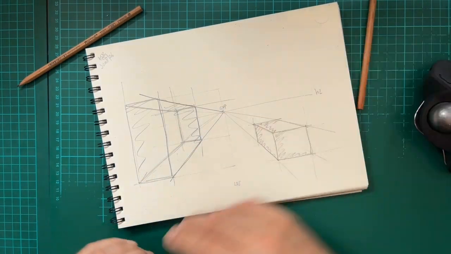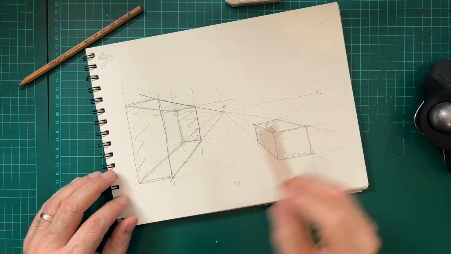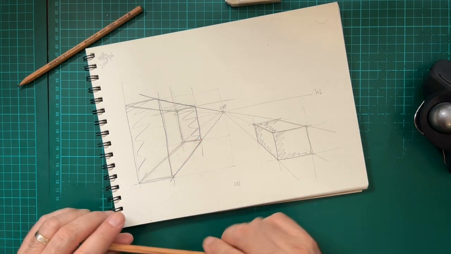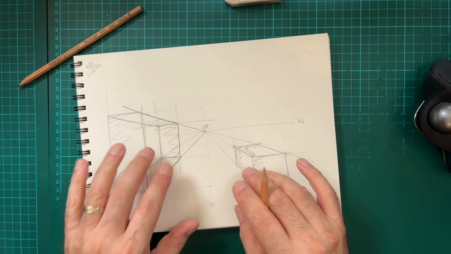So if I'm happy with all of that, I can just go through and rub out the bits I don't need just to make it look better. But I'll leave it transparent so you can see the size I want. And I can always build on this, do not forget. So I've done 2 boxes.